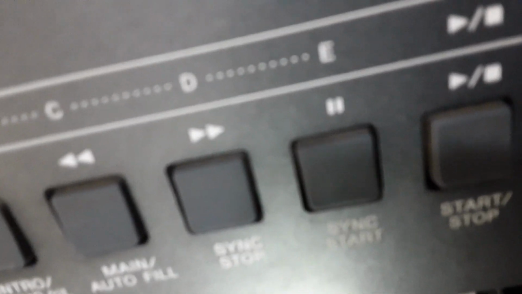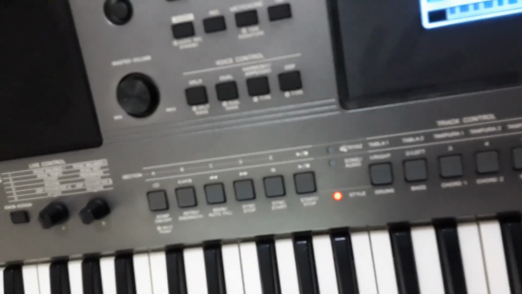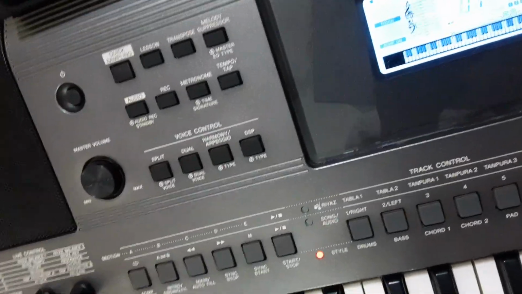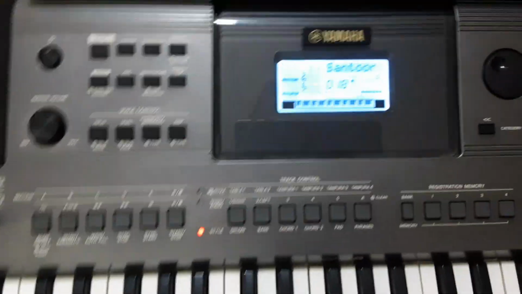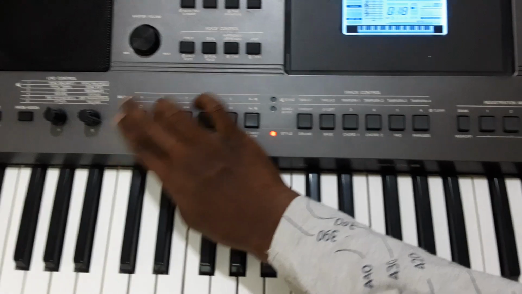Next we are moving to touch sensitivity. For touch sensitivity, I'll be playing any kind of Indian voice as that is the most suitable. I've taken Santoor, for example.